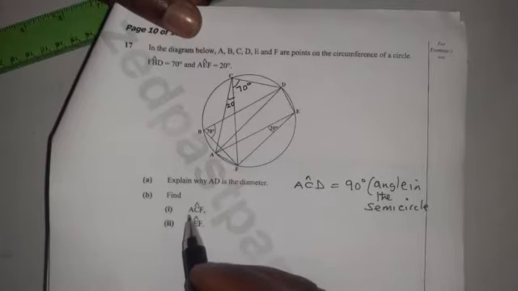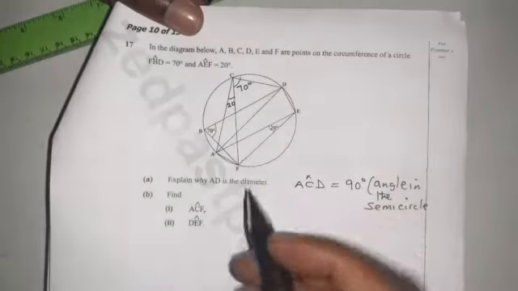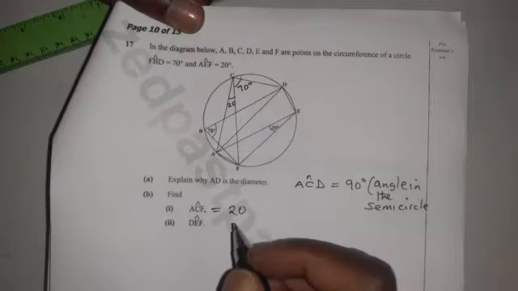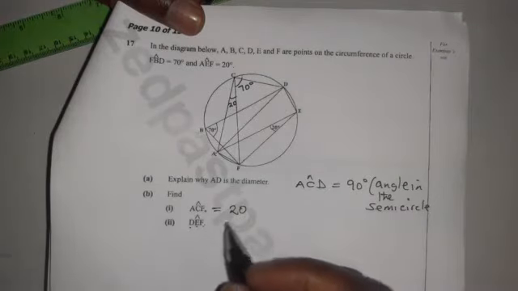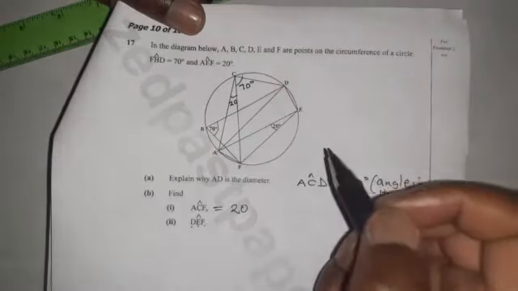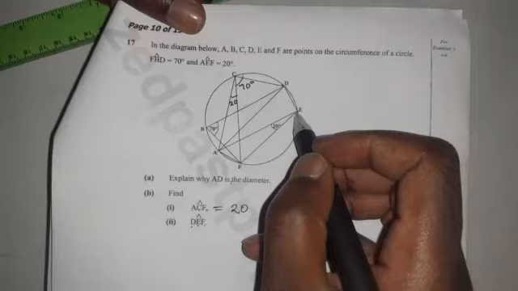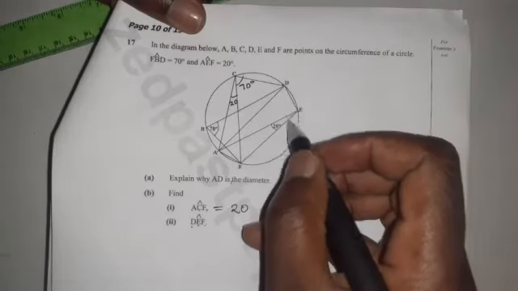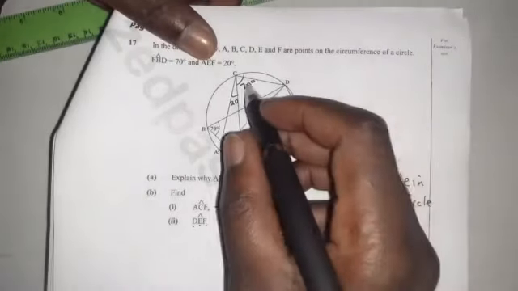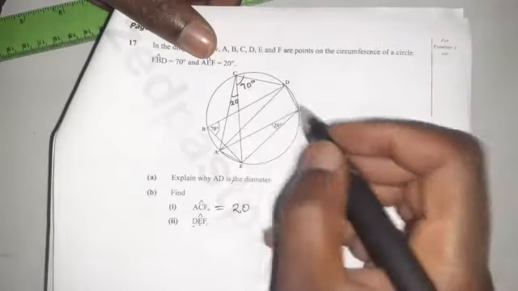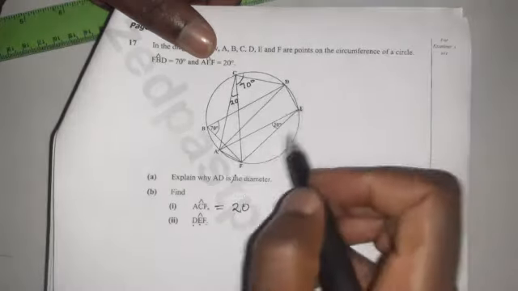So then we come to find ACF. ACF, we found it as what? 20. ACF, we found it as 20. Then DEF. Okay, so this whole angle here, forget about all this, we are going to treat this 70, where we are going to say CDEF is a cyclic quadrilateral.